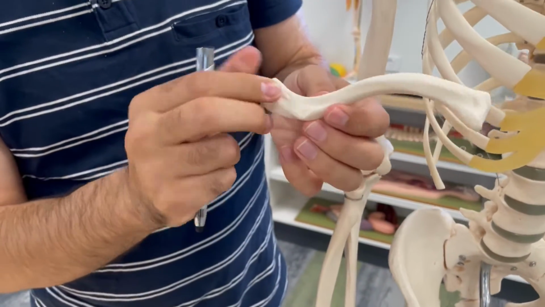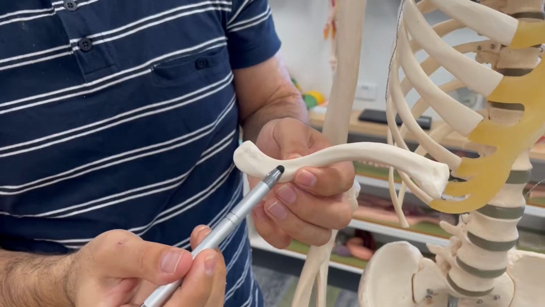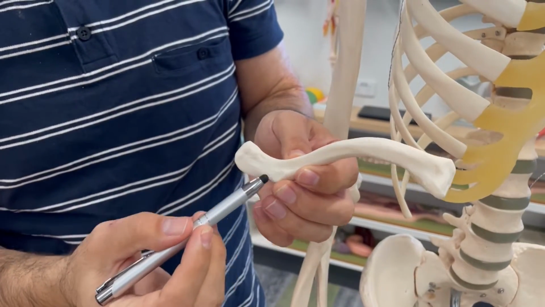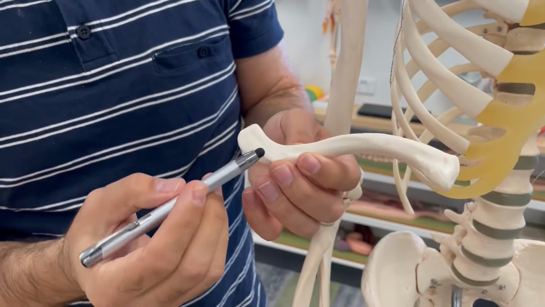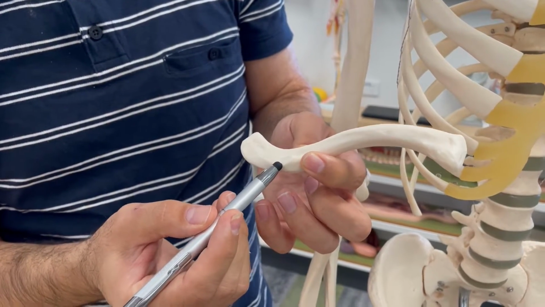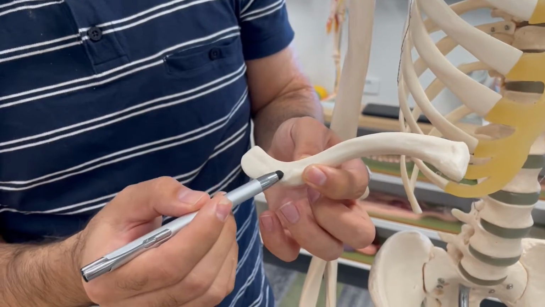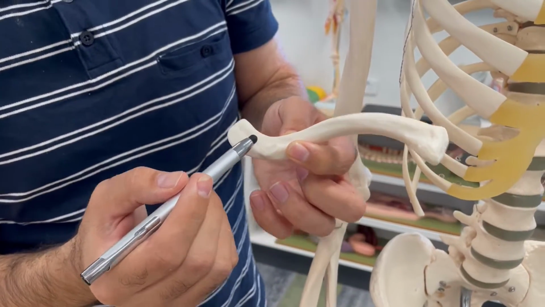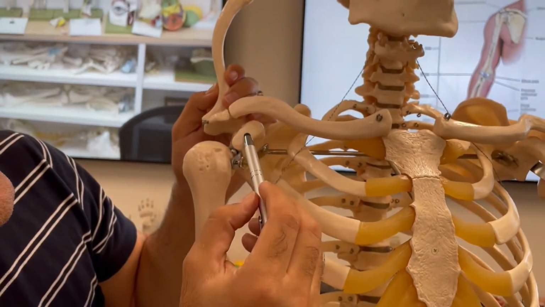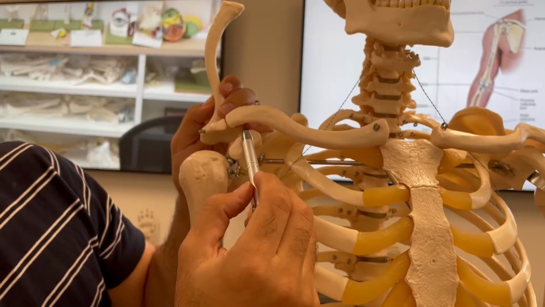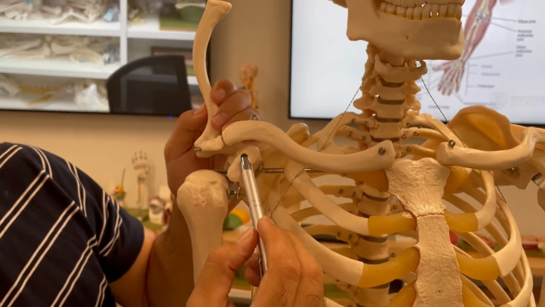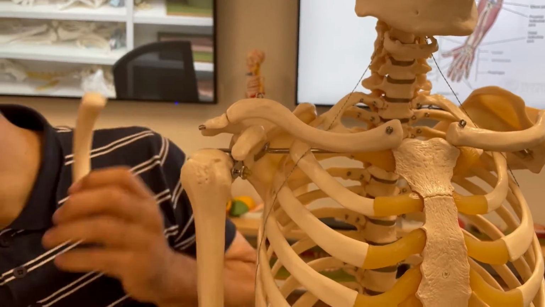And here we have an impression on the anterior inferior surface of the acromial end. You see there's a bony bit here and there's a line here. So we have a ligament here between this process and the acromial end of the clavicle, which is called the coracoclavicular ligament.